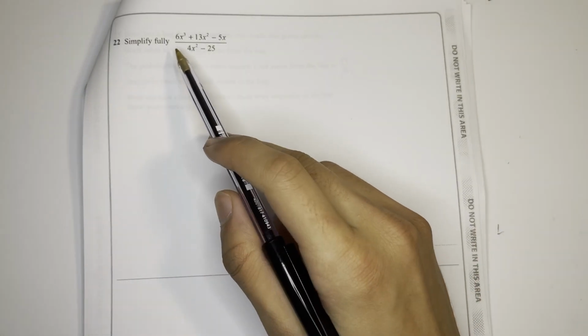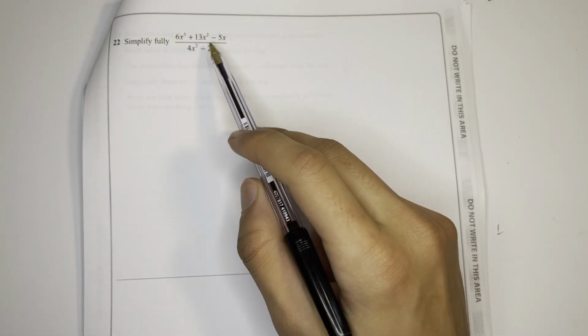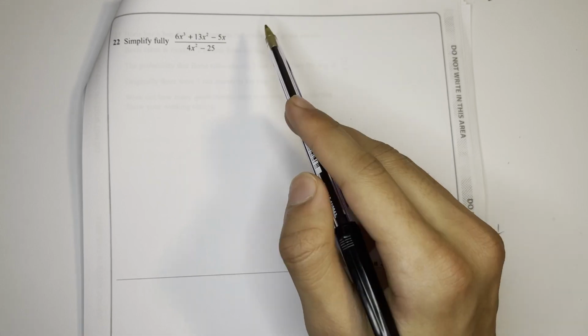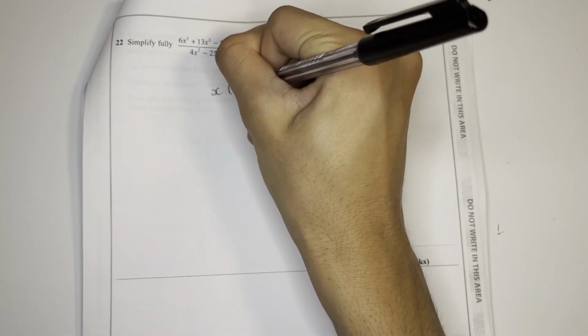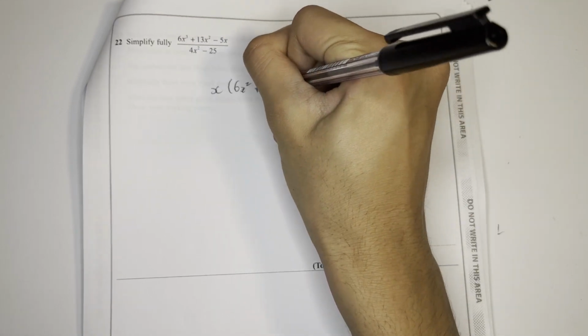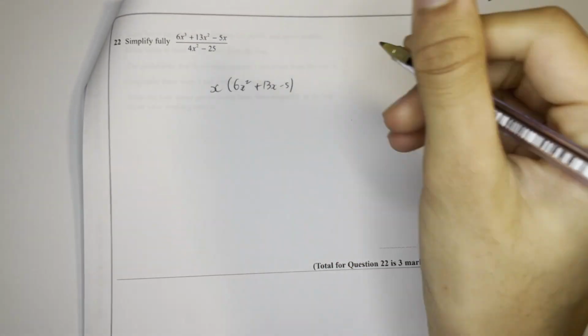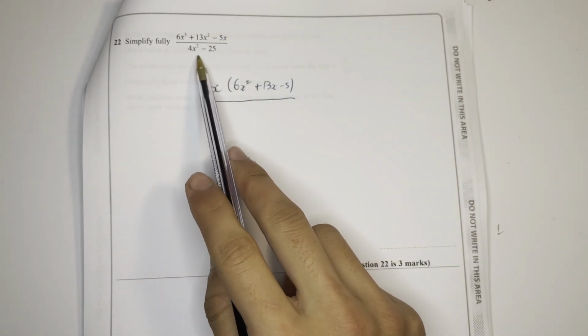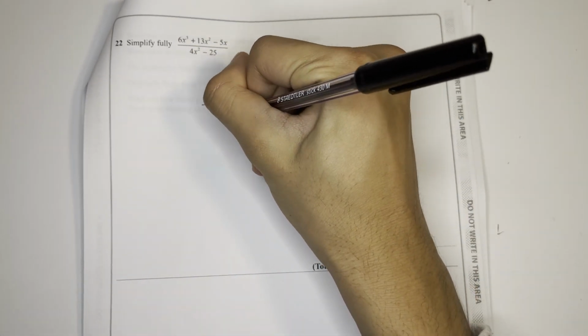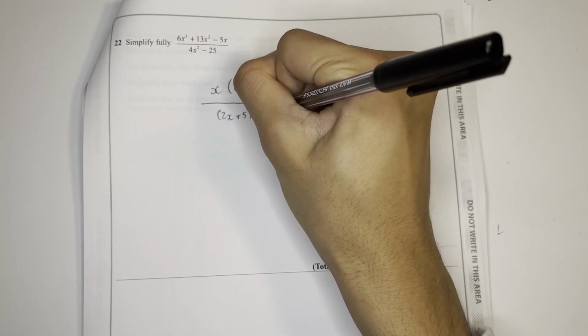To simplify fully this algebraic fraction, we have to factorize the top and bottom first of all. By taking out the x in the numerator, we have x times 6x squared plus 13x minus 5, which is a very factorable quadratic. And at the bottom, we can factor this as a difference of two squares pair. So we have 2x plus 5 times 2x minus 5.